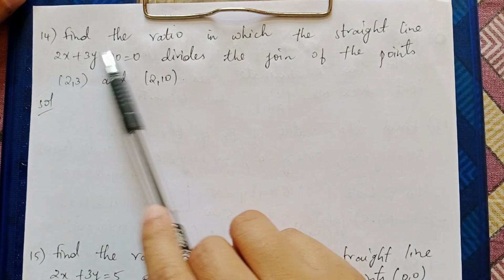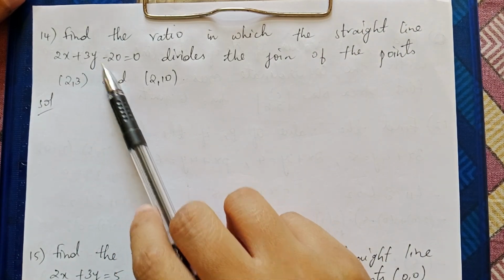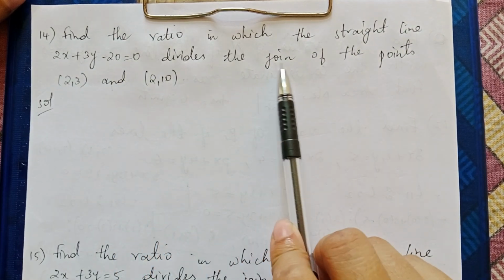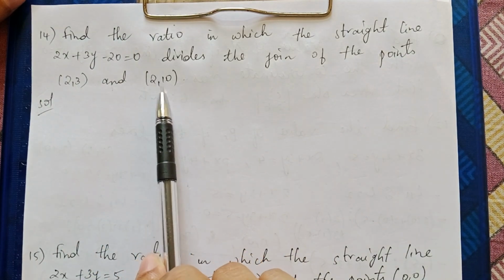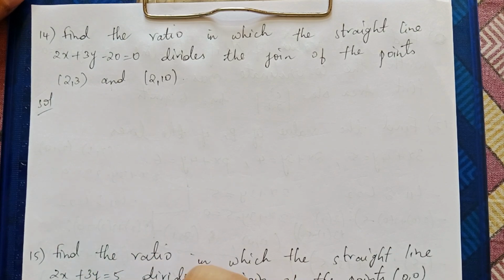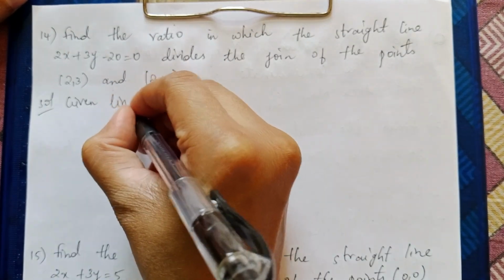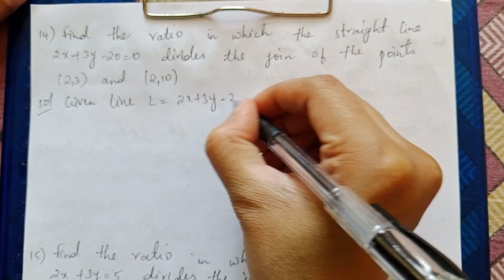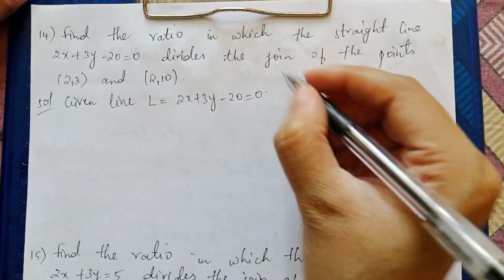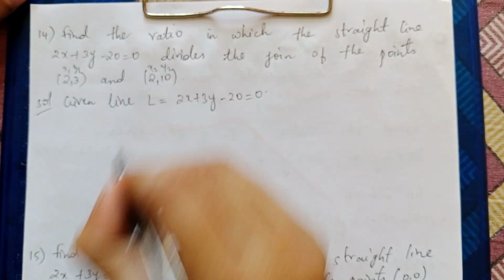Our next question is: find the ratio in which the straight line 2x plus 3y minus 20 equal to 0 divides the join of the points (2, 3) and (2, 10). So here we have to find the ratio. Okay, so the given line L is equal to 2x plus 3y minus 20 is equal to 0.